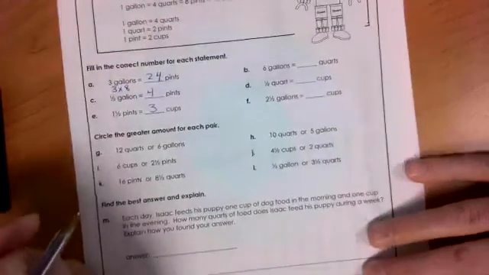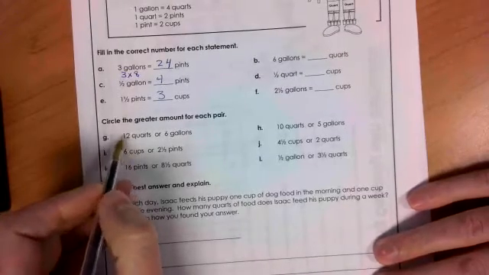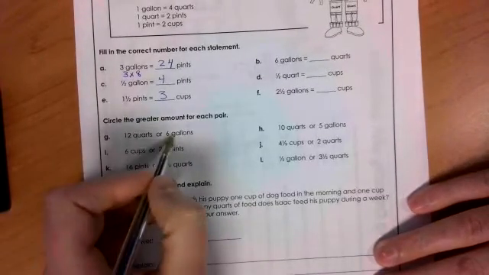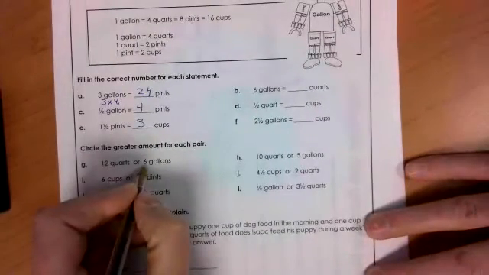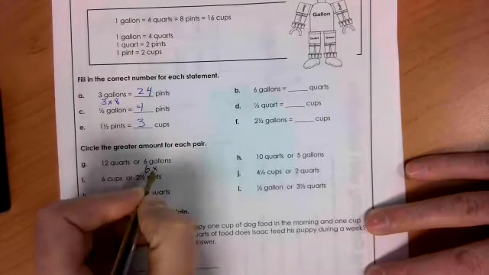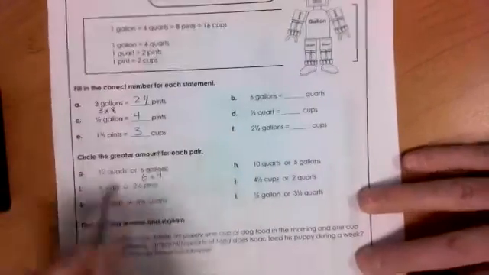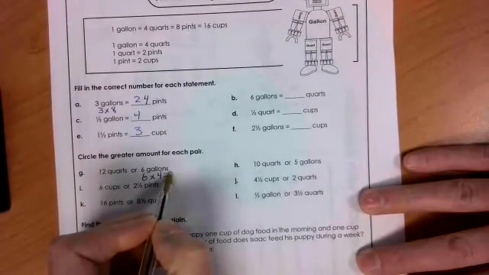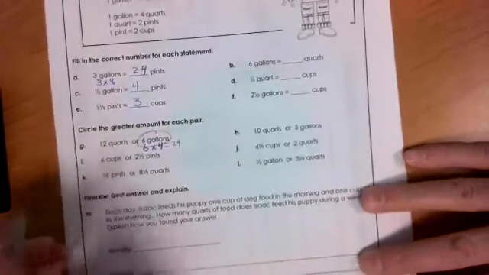Okay, now let's jump to this one. Circle the greater amount for each pair. So 6 gallons or 12 quarts, where you're going to have to do some converting. We know that 1 gallon equals 4 quarts. So we're going to multiply and get 24. Which one's bigger? It's the 6 gallons.